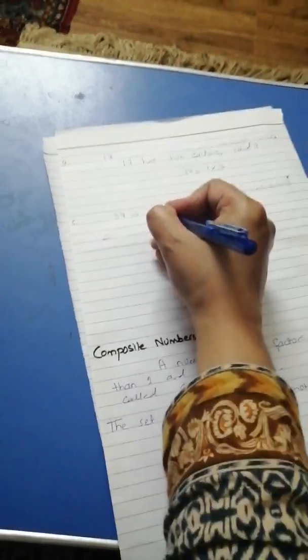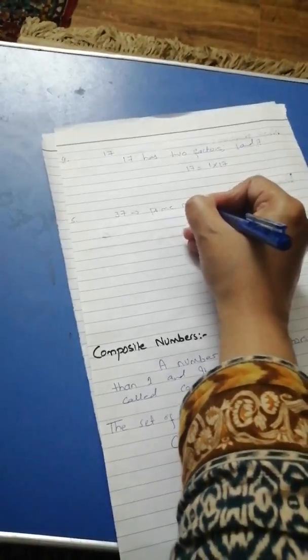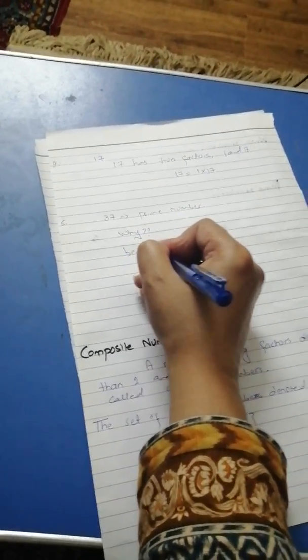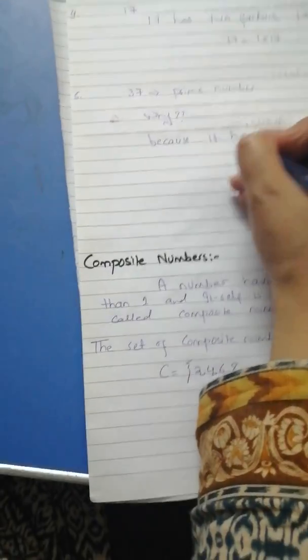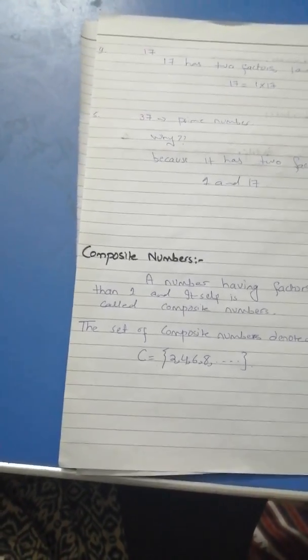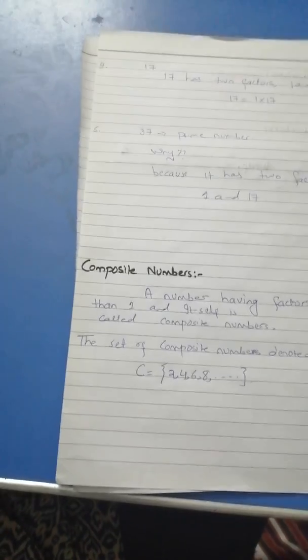Now 37 is also a prime number, because it has two factors, 1 and 37. So finally, if we have two factors, 1 and the number itself, then these are prime numbers. Otherwise they are composite numbers.